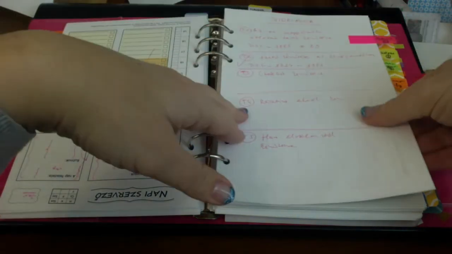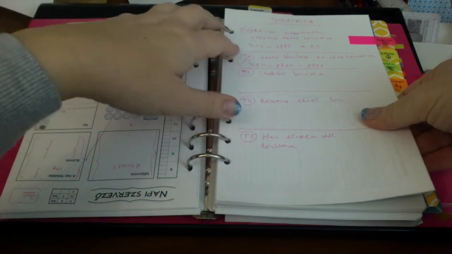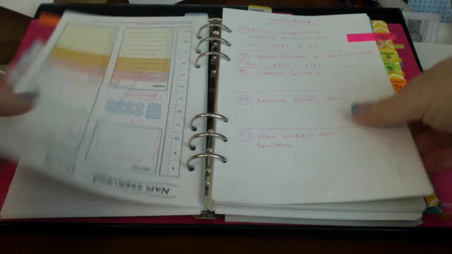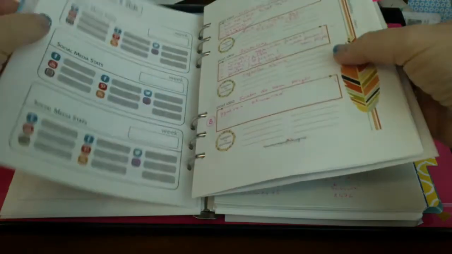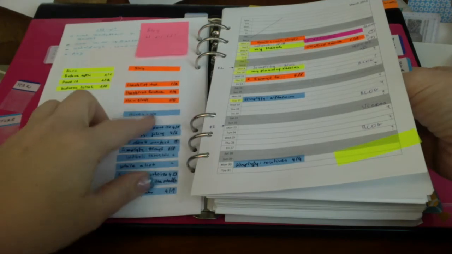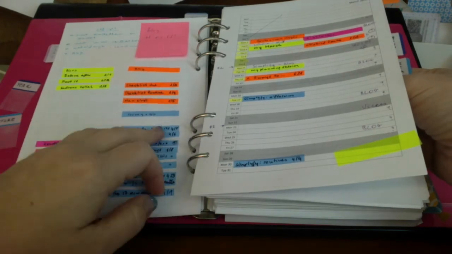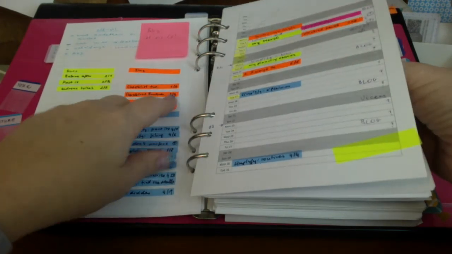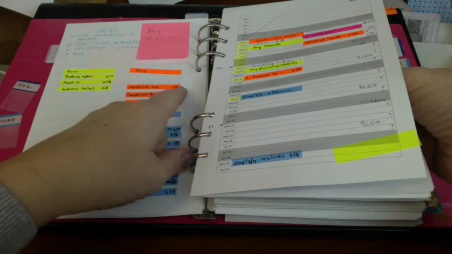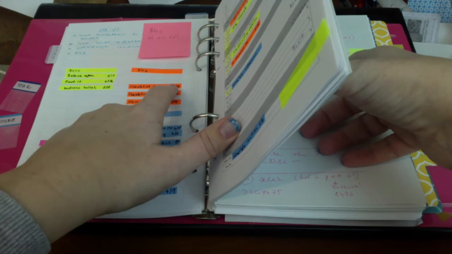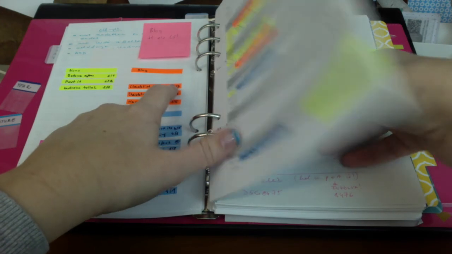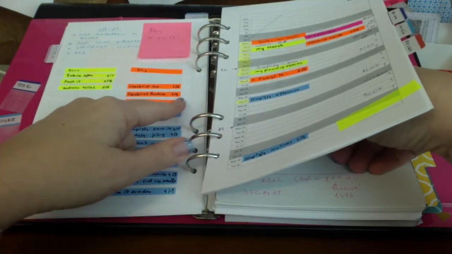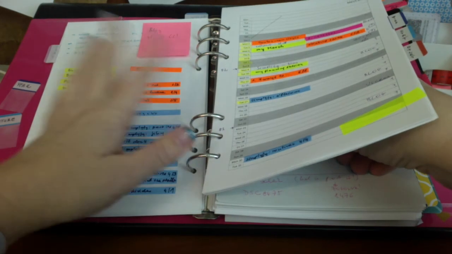I coded this, so T1, T3, and if I write here, where is my schedule? Here. No, I'm using numbers. So I write the number of the type and the number of the idea here, so I can find my notes very quickly.